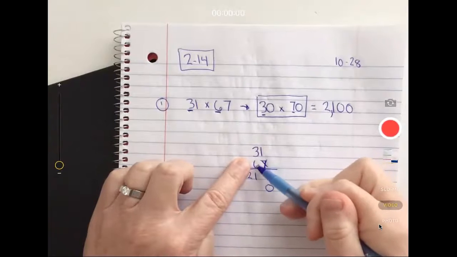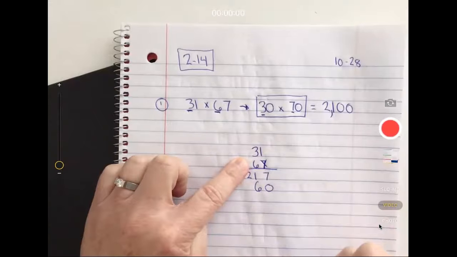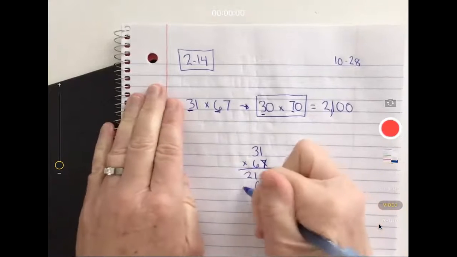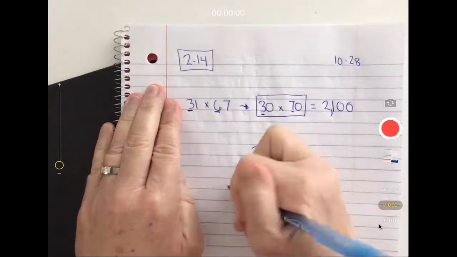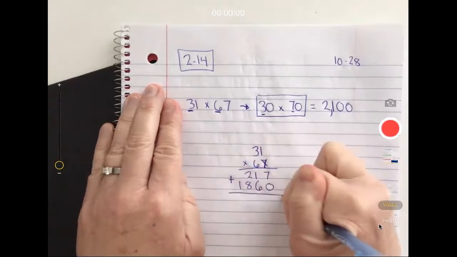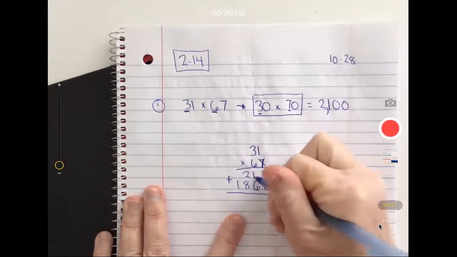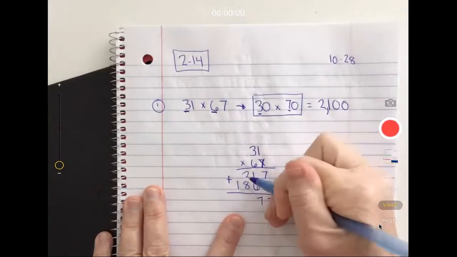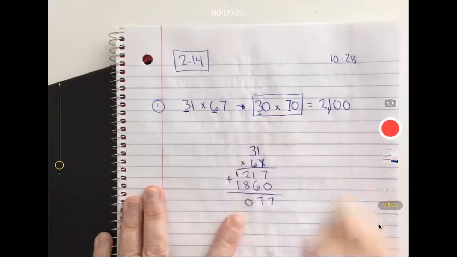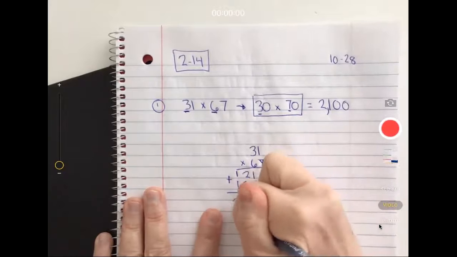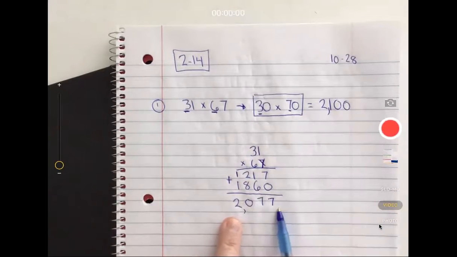Now the 6 times 1, that's 6. And 6 times 3, that's 18. There's no more math, so I'll write the whole number down, making sure that it's lined up. Now I need to add these 2 products together, and let's do it. 7 plus 0 is 7. 1 plus 6 is 7. 2 plus 8 is 10, so the 0 comes down. I made a new group, and 1 plus 1 is 2. 1, 2, 3, comma, 2,077.